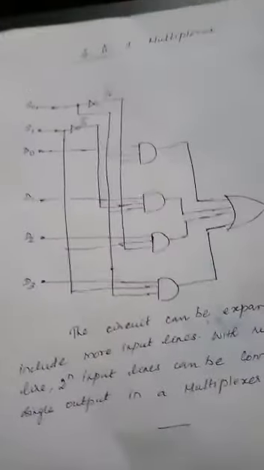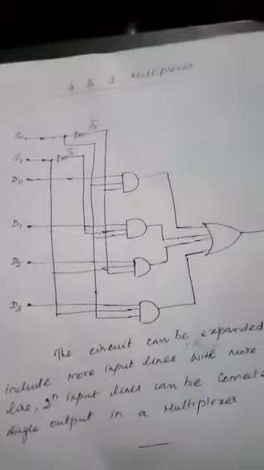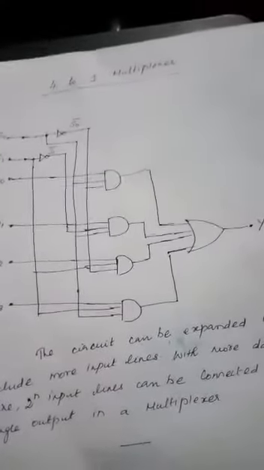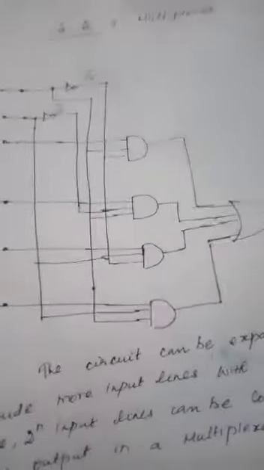The circuit can be expanded to include more input lines with more data select lines, that is 2 to the power of n input lines can be connected to the single output in a multiplexer.